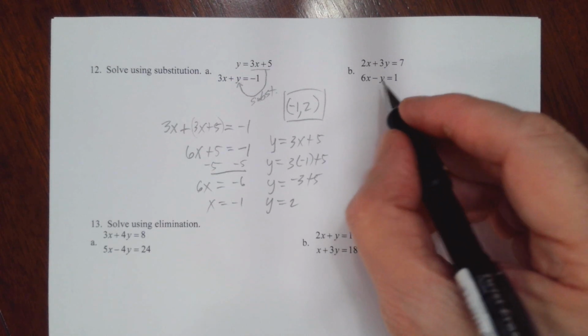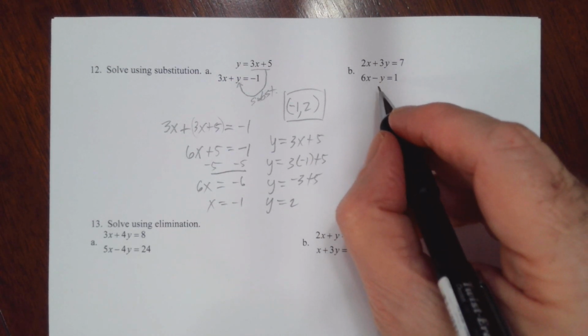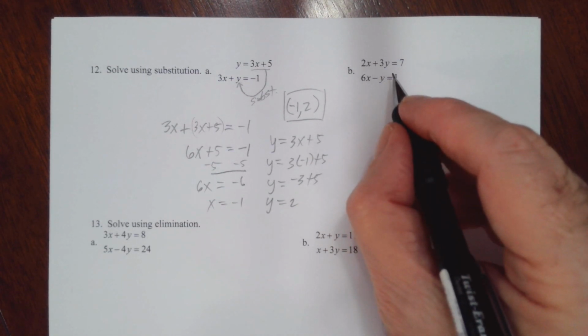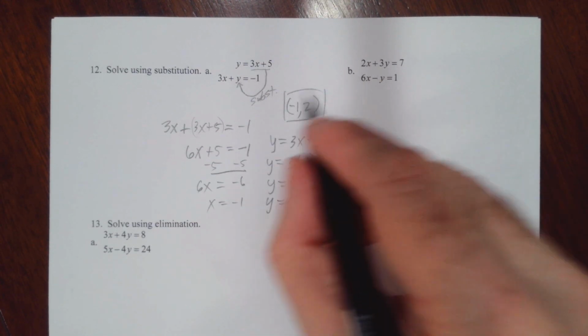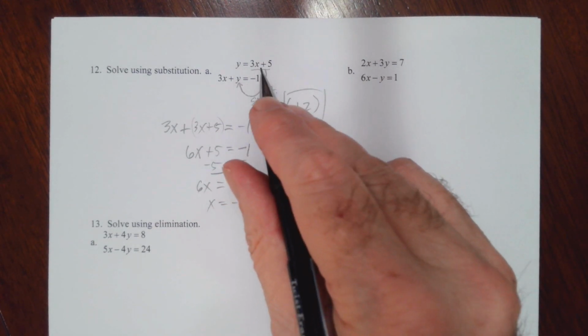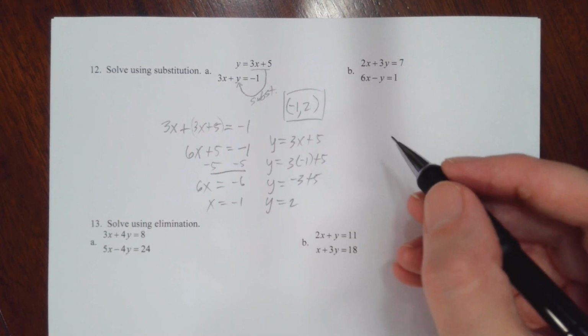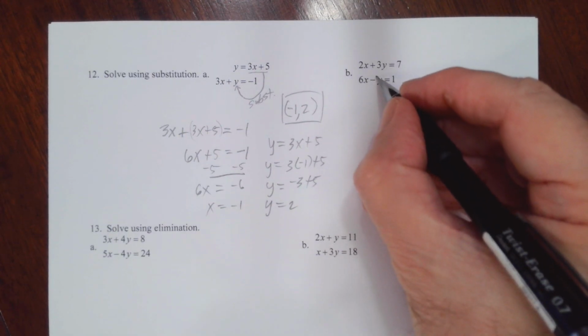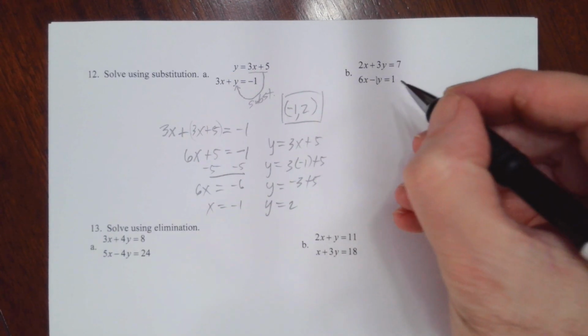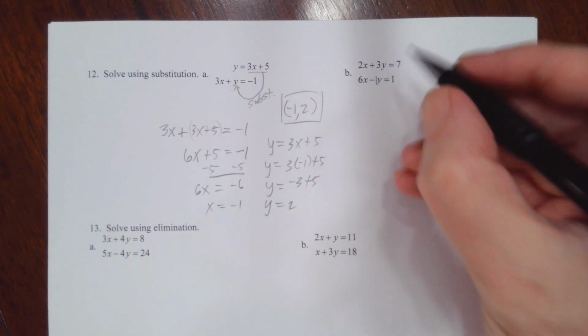Now for part B, it's not really crying out substitution here. We don't see x or y by itself, or it's not like this one where you have this solved for y. There's nothing like that here. So we've got to decide, since we have to use substitution, which variable should we solve for in which equation? What we're looking for is the 1 here. This is going to be the easiest one to work with.